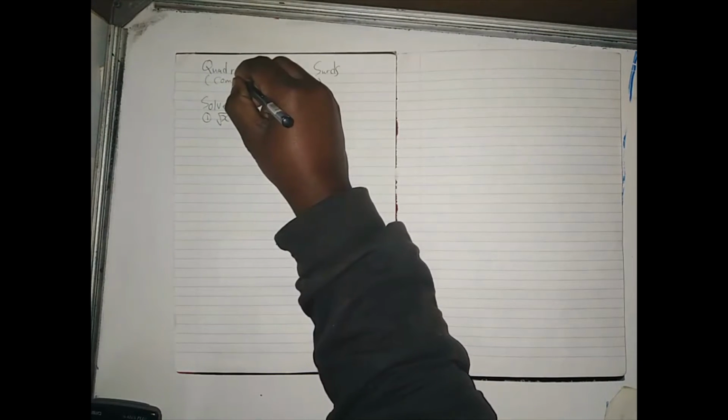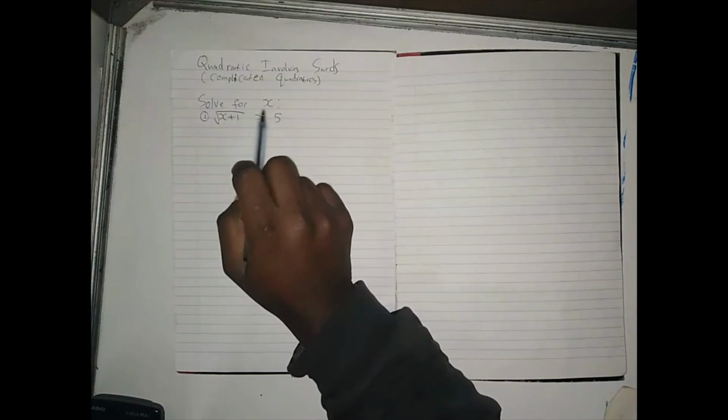Today we are dealing with quadratics involving sets, aka complicated quadratics. Why do I call them complicated quadratics? It's because some of you, when you see them, feel like running away. So for example, let's say they say solve for x in something like this. The question is, how do you go about solving something like that? All right, so how do you do that?